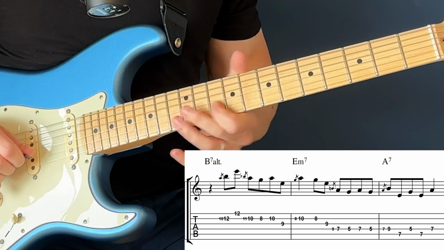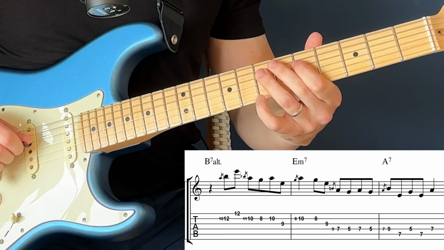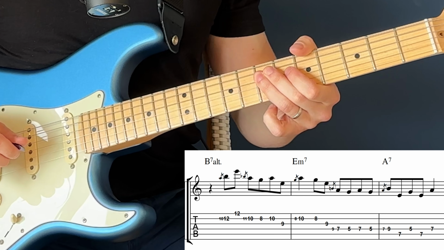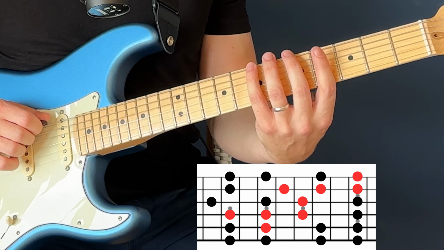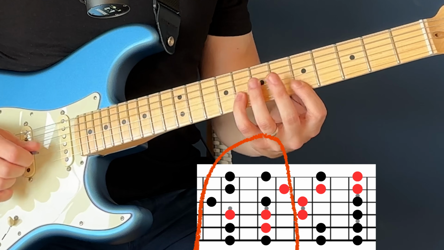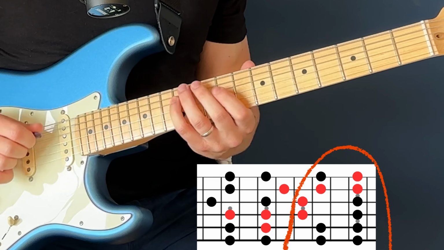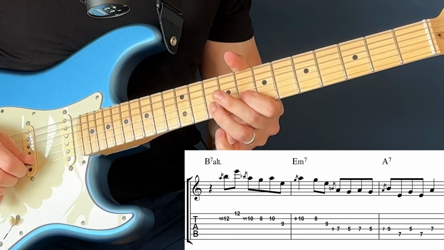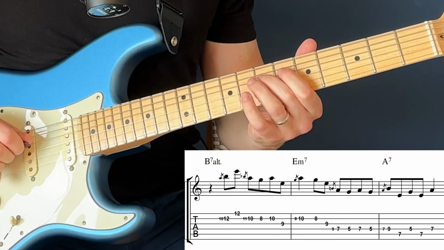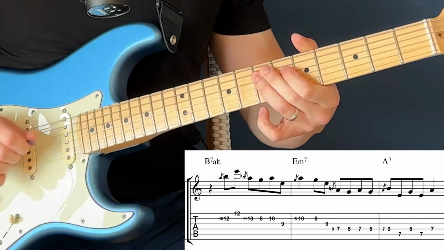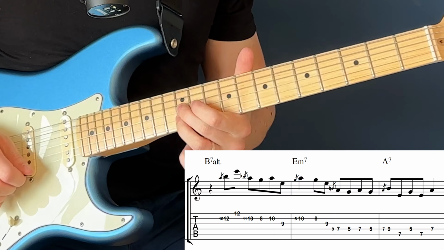Next is Borelli Legreen in E minor. Here's what it sounds like slowly. And this is also between positions 3, 4, and 5, but in the key of E minor. So position 3, 4, and 5. Let me play it again. And one time fast.